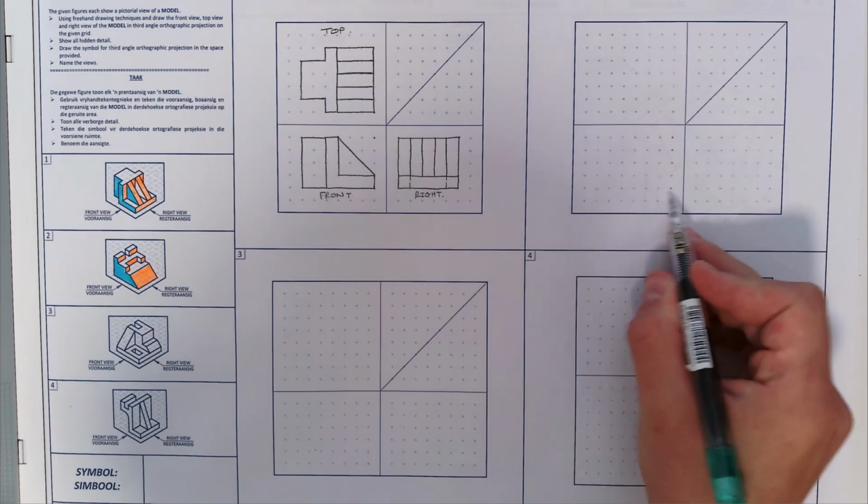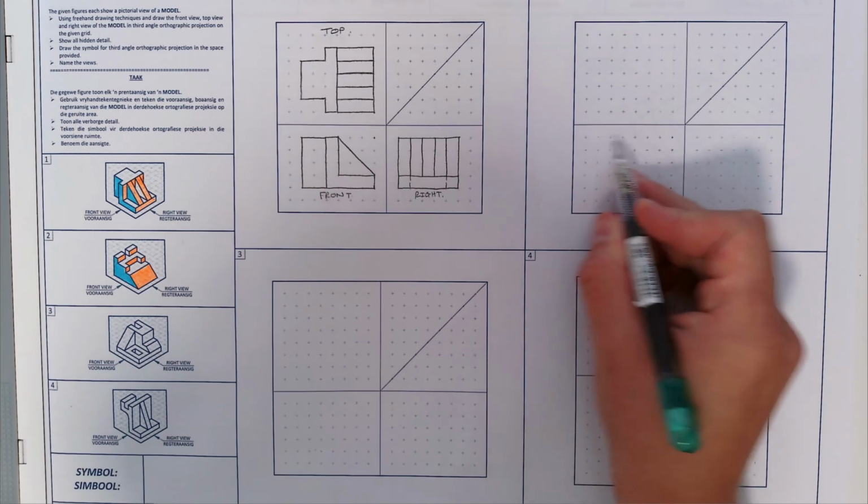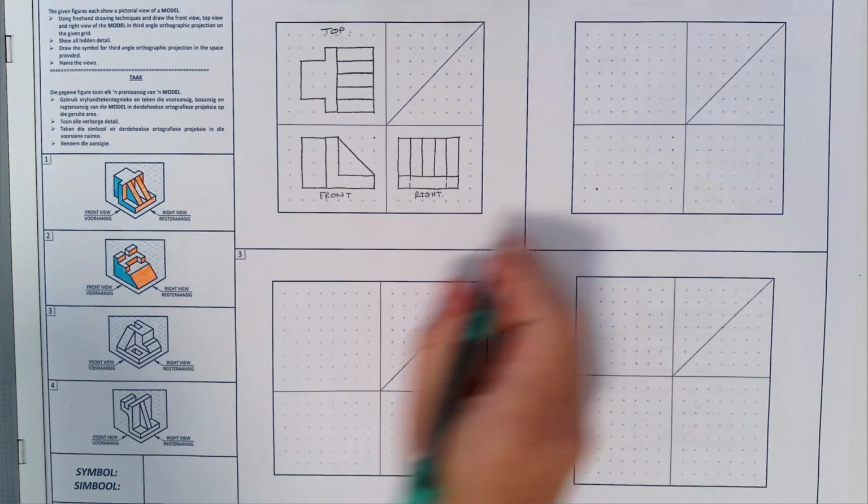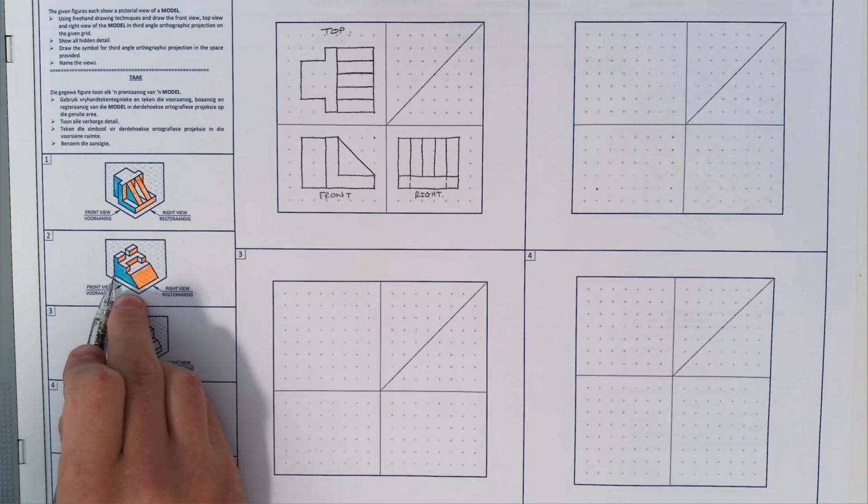So in this space, we can draw in the front view. This part over there is that corner on the front view. At that point, we can go up all the way to the total height of 4, and we can go all the way to the right for that total length or width. So this is done freehand. So draw a line up from there to there, and a line to the right from that point all the way to there.